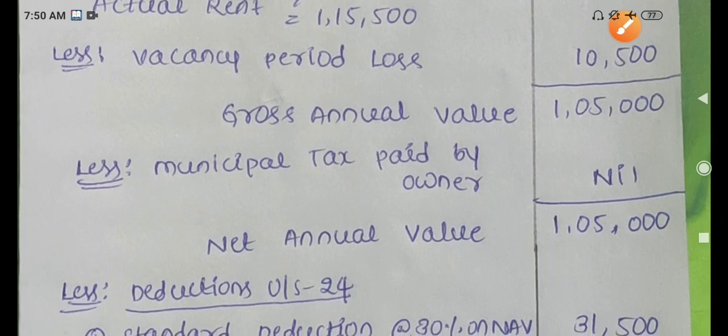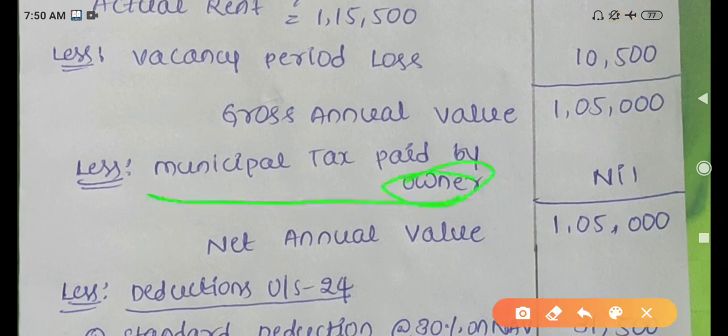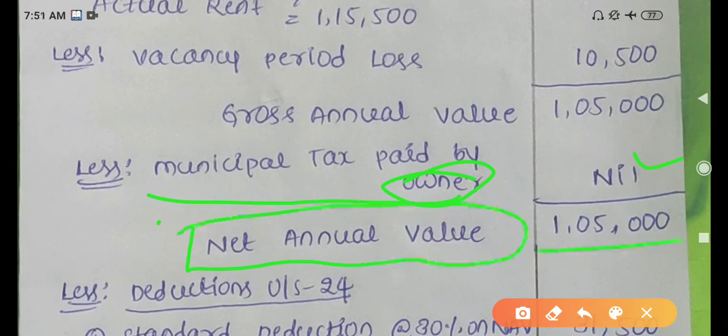And then in the gross annual value you have to deduct municipal tax paid by owner. So specifically mentioned owner. In the question they have given municipal tax paid by tenant, so that is ignorable. So now municipal tax paid by owner is nil. Okay, and if you deduct that amount you'll get the net annual value, that is the same amount, 1,05,000.